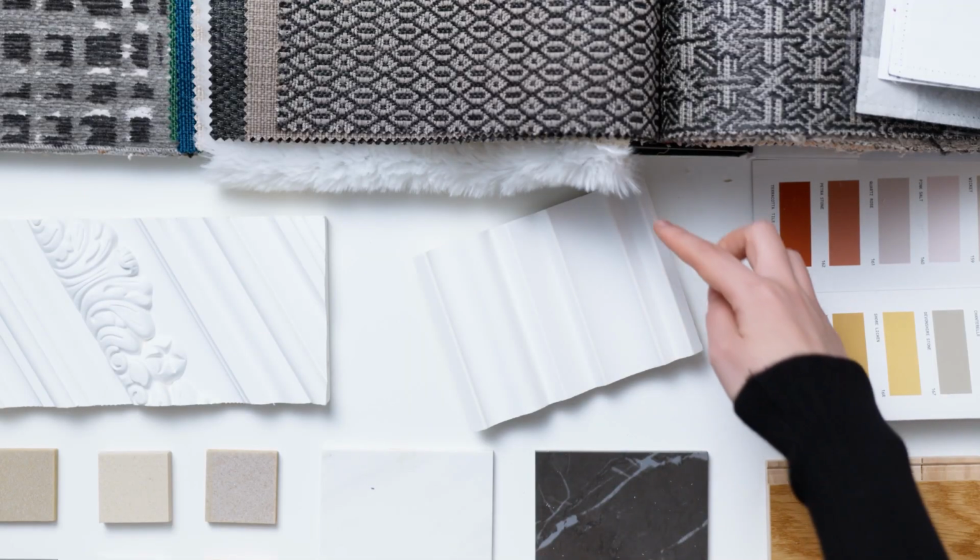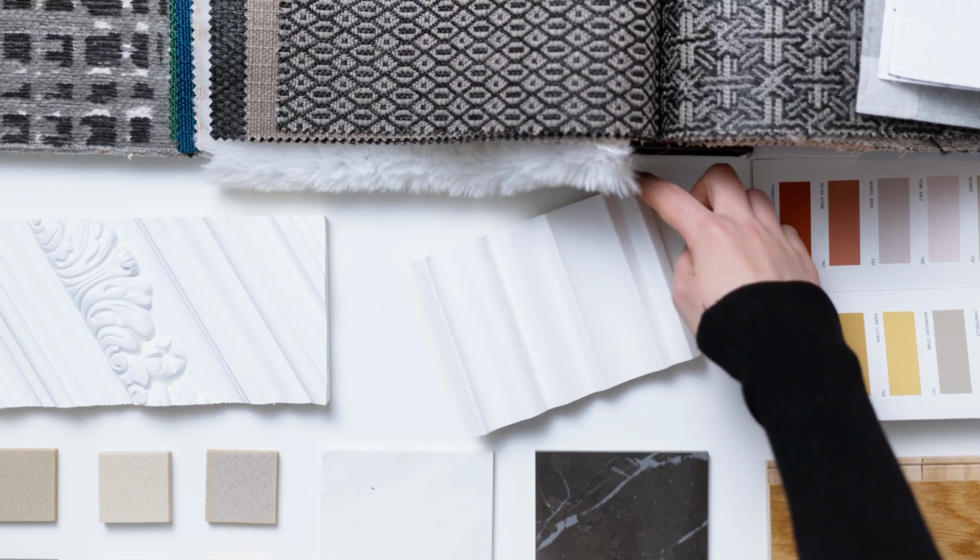During this part of the process, I really like to start ordering material samples of the items that the client has signed off on. And it could be very possible that the client may not sign off on every finish at the first design meeting, but I like to order as much as I can because this is the time where now you get to show the client this is what it's going to look like in a hard finish.